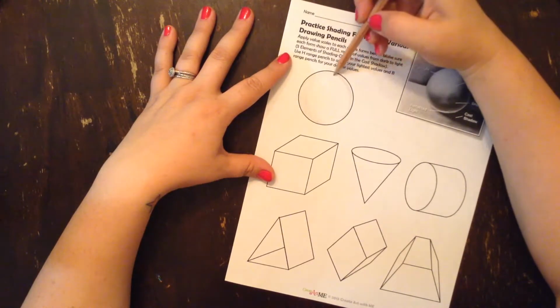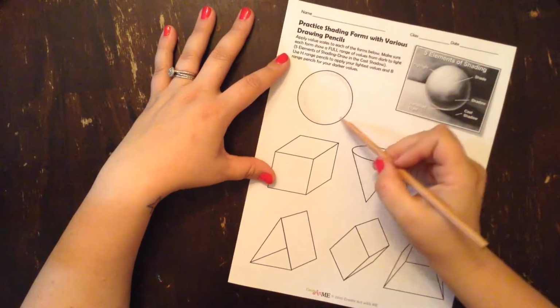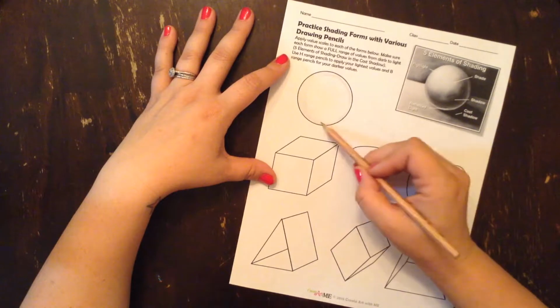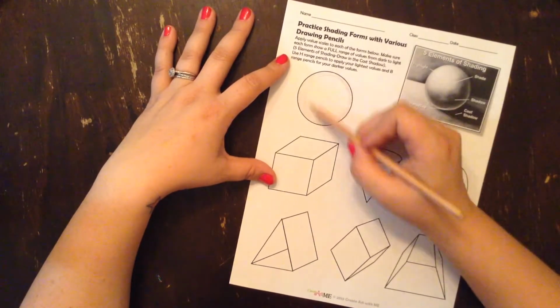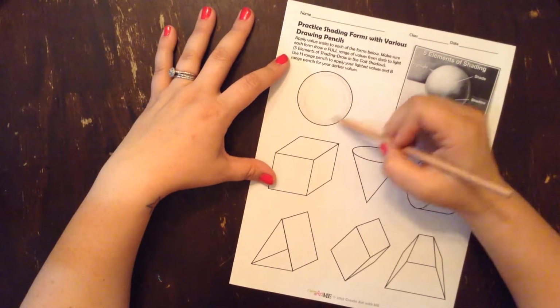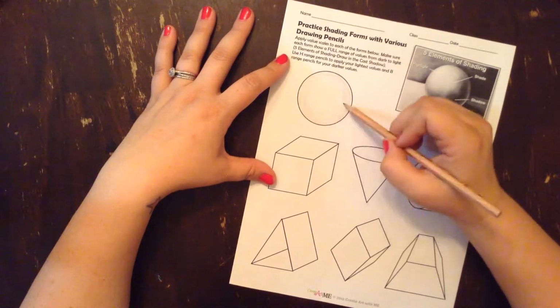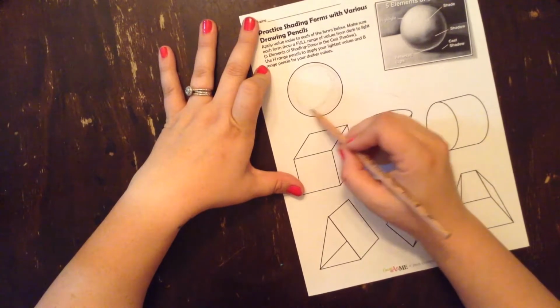Again, like I said, start with your 2H, and then you can start using your pencils as you see fit. Your shadow will be your 6B pencil, definitely, because that's the darkest area. And I would say your shade is going to be somewhere around your 4B and 2B, just depending on what you are looking for. You'll notice that you also don't have the cast shadows drawn. You'll need to do those yourself.